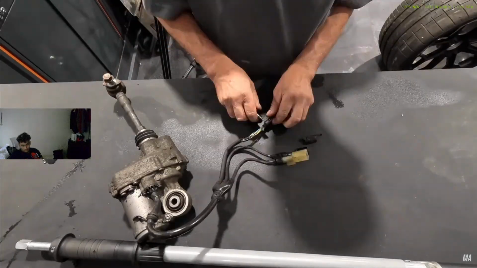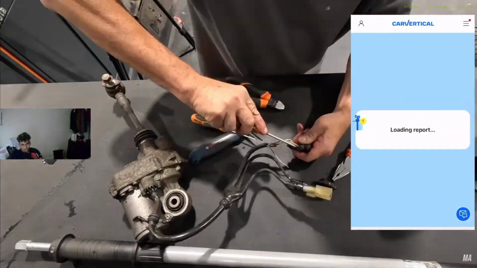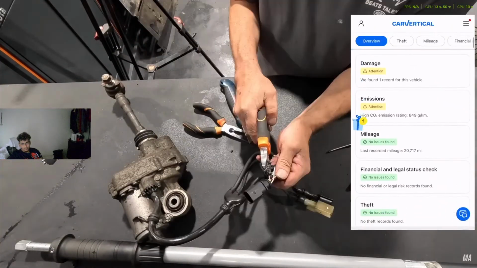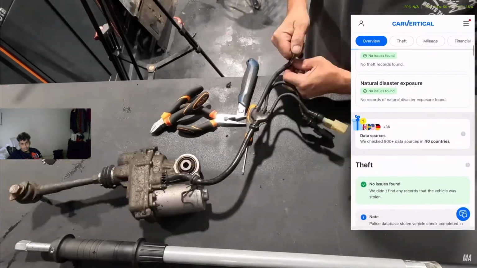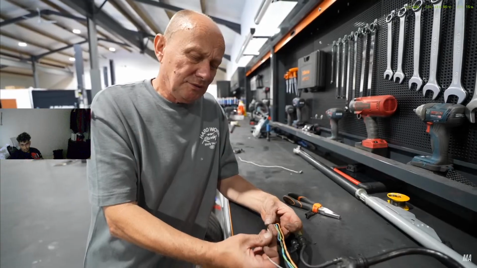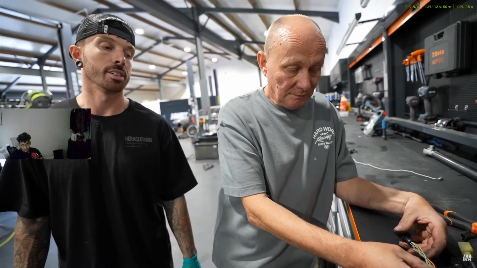My dad was still cracking away at the repair on that rear wheel steer motor, whilst I put the VIN number of the SVJ into Car Vertical, where I could see the full report and history of the car. Well, all I found is, Matthew, is that this grey wire here is obviously broken. You couldn't have found that on Car Vertical.